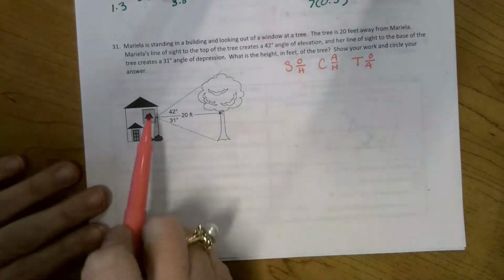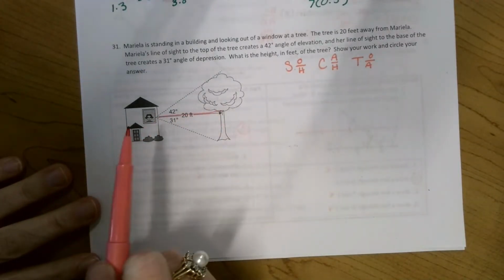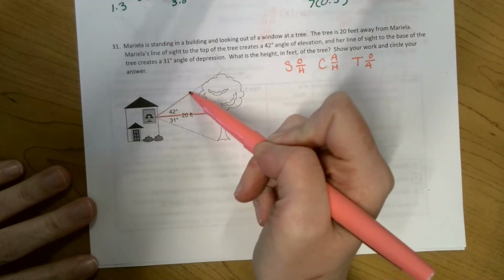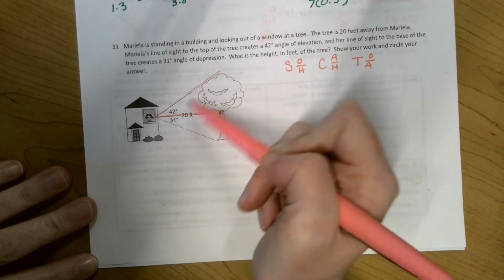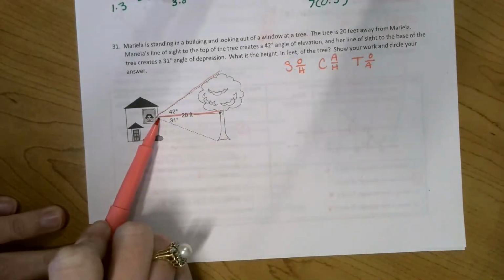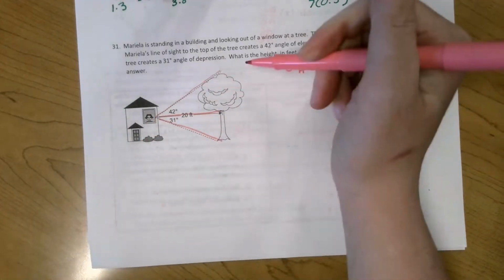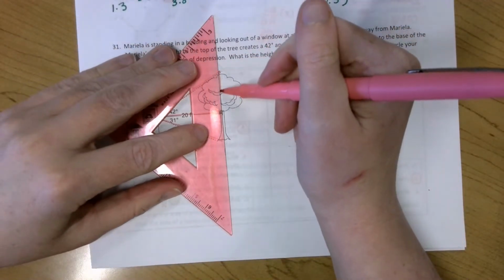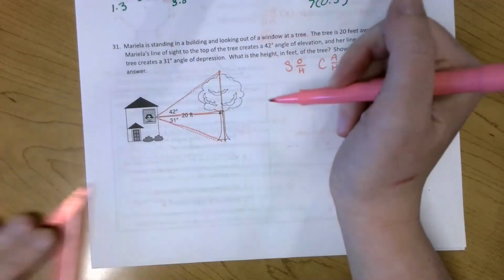The tree is 20 feet away from Mariella. The line of sight, so if she cranes her neck all the way up, 42 degrees, she sees the top of the tree. If she cranes it down 31 degrees, she sees the bottom of the tree. We want to know, what is the height of the tree?